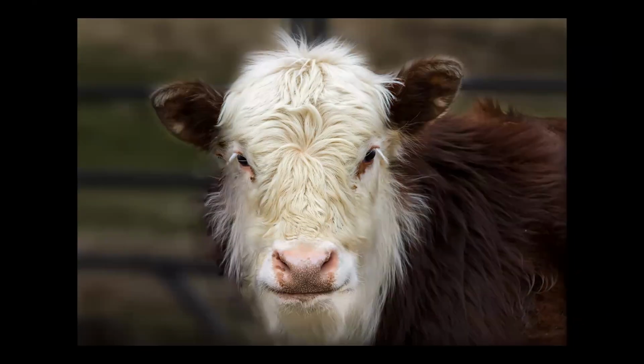This should be Bob, I believe. Yeah, this is mine. I couldn't figure out what to do with it, so I decided to try to make a smiling cow. And this is the first time I've ever used Puppet Warp, but that's what it ended up with. Cute.